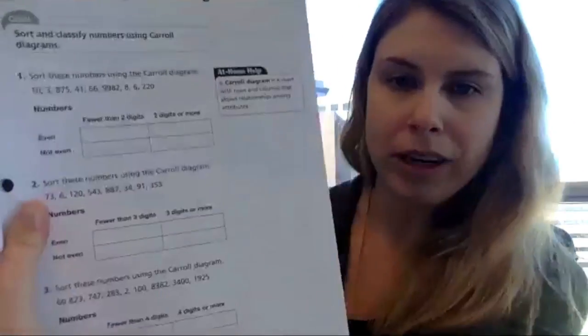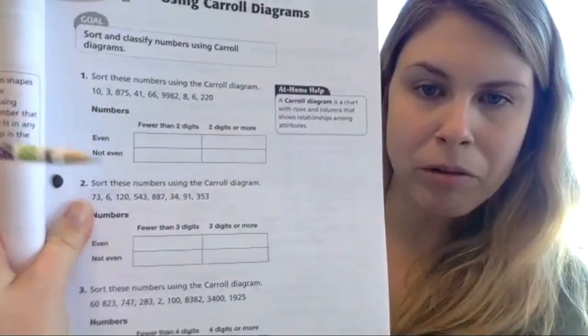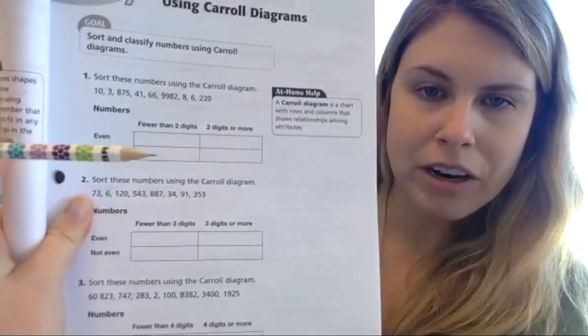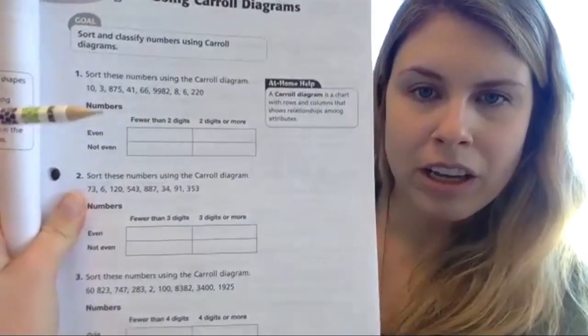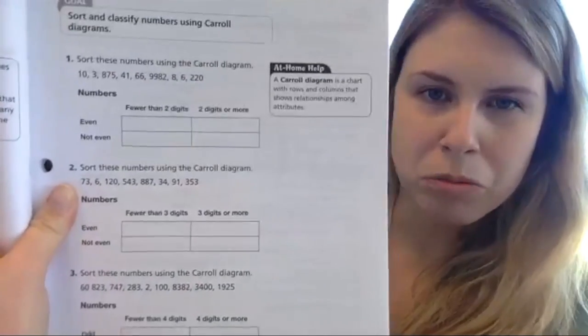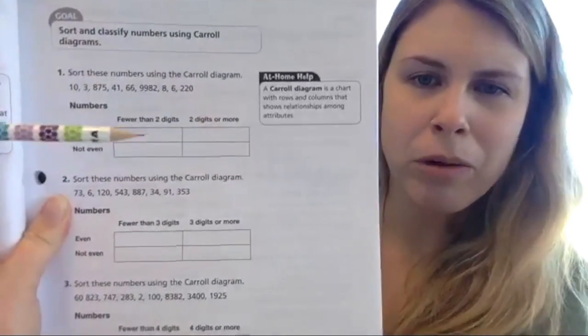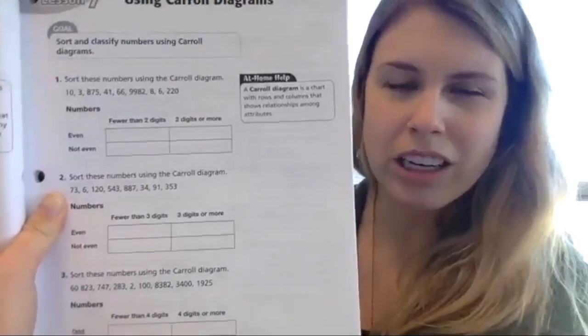All right, so number 1 says sort these numbers using the Carroll diagram. It shows you 1, 2, 3, 4, 5, 6, 7, 8, 9 numbers right there. And then our labels. So once again, the sides are even numbers on the top row, not even, so odd numbers on the bottom row. This column says fewer than 2 digits, which means 1 digit. And this one says 2 digits or more. I don't know why they couldn't just say 1 digit. That would be a lot easier. But anyway, not my decision.